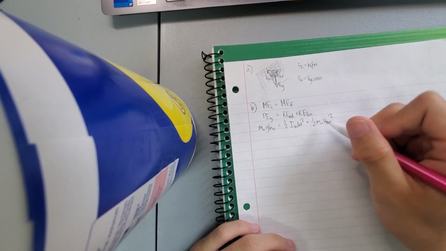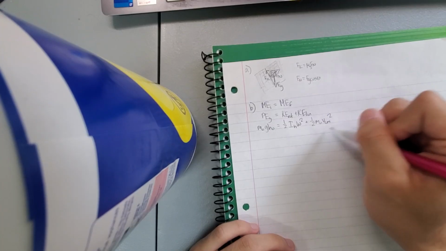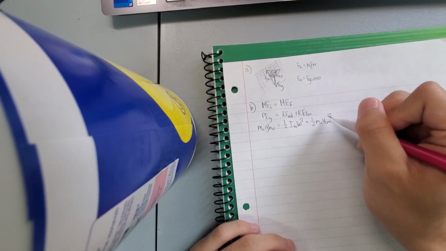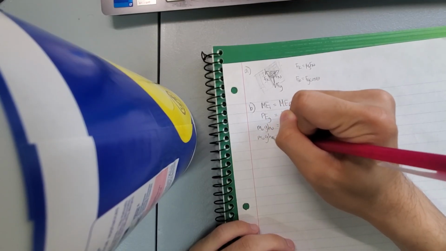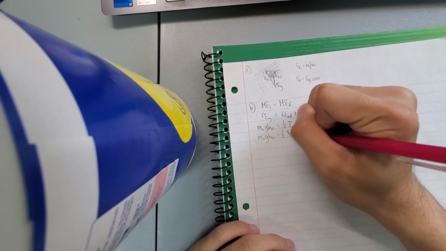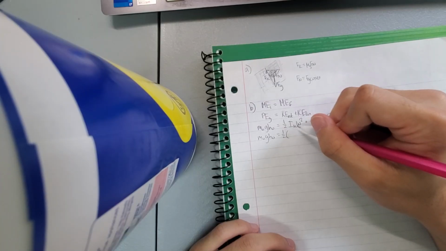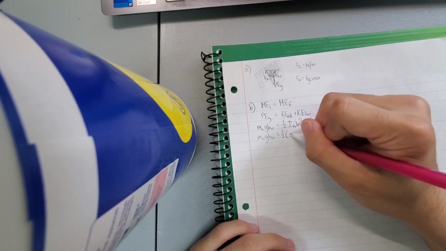So we want to find v. We can change this into the same terms by doing this. The inertia for a hoop is 1 m r squared.